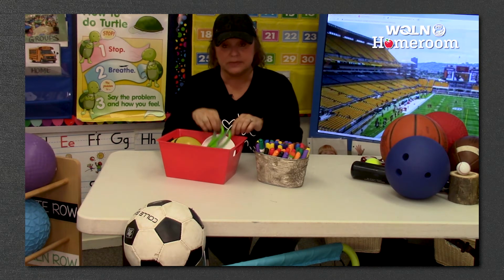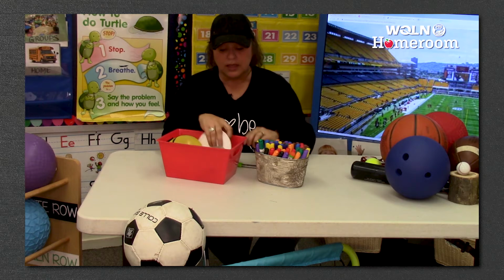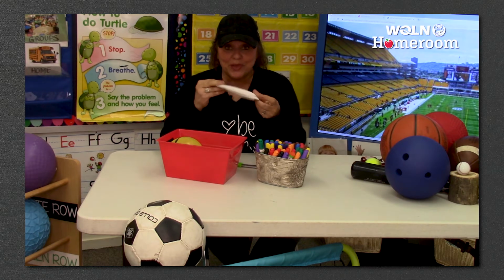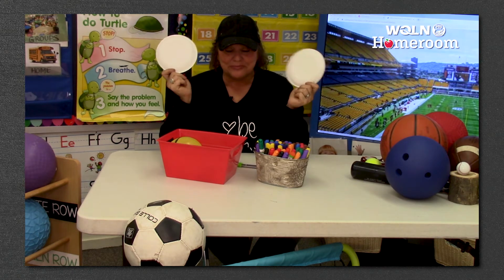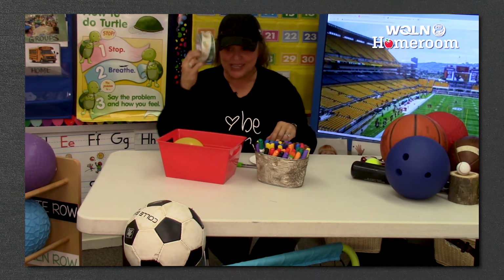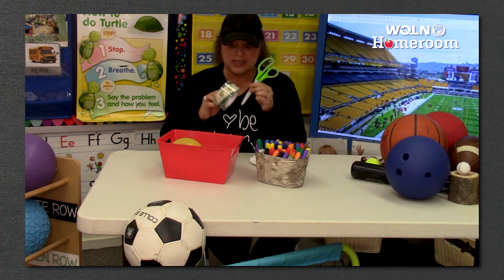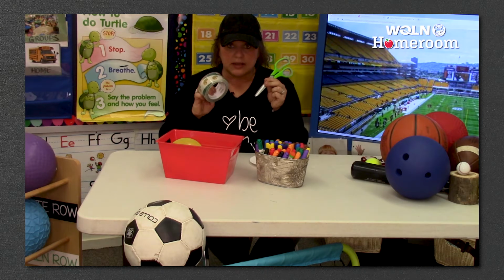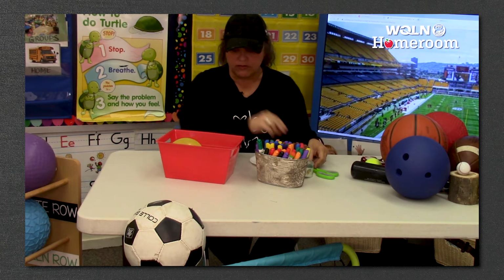You're going to need some scissors. I have 2 paper plates. Wonder what we're gonna use those for. I'll show you. I have some tape. That's what my scissors are for, because I'm using the really heavy duty tape that I have to cut because it doesn't come off very easily.